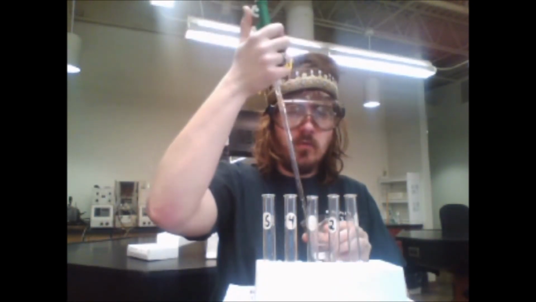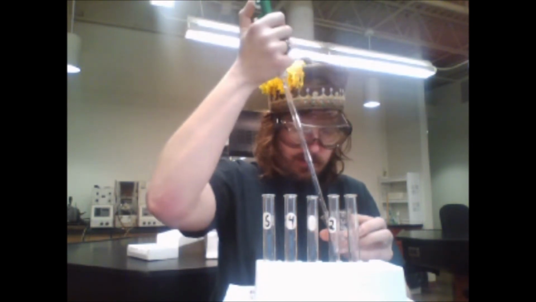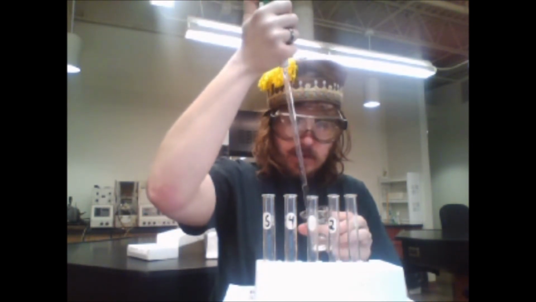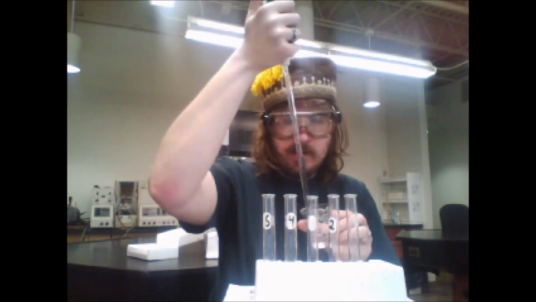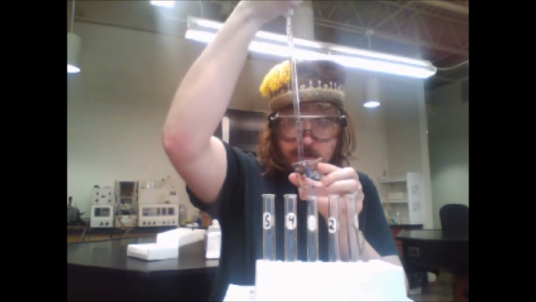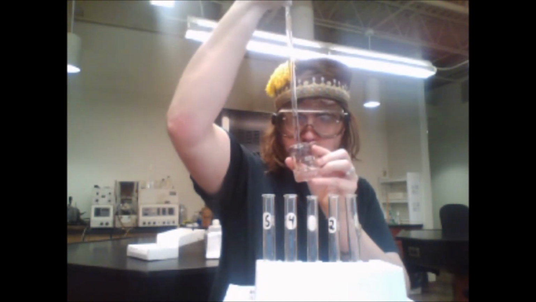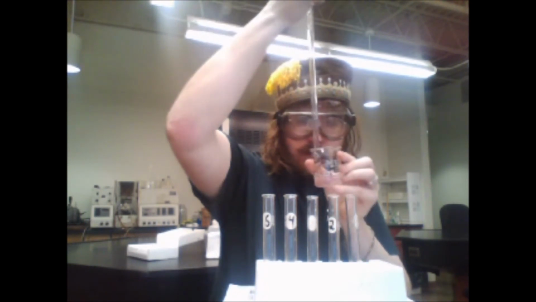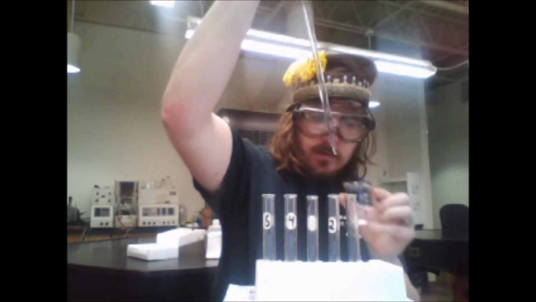I've already washed this with the iron solution. I am going to add 5 mL of iron to each one.